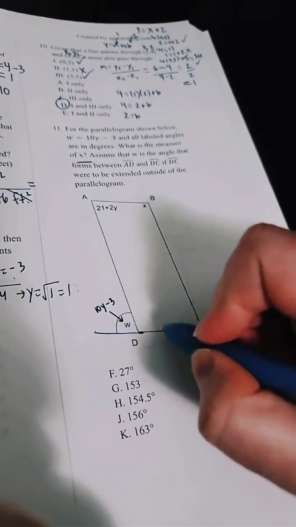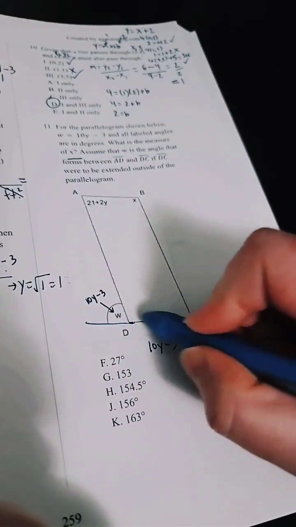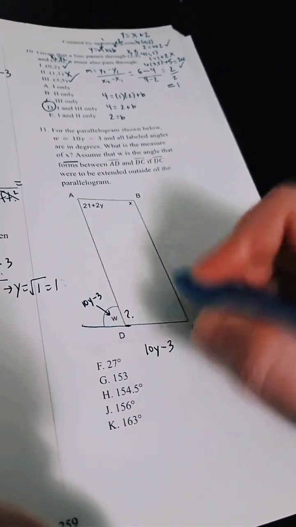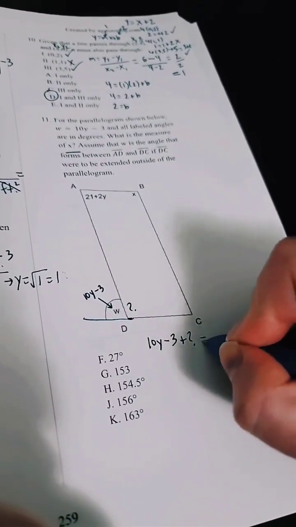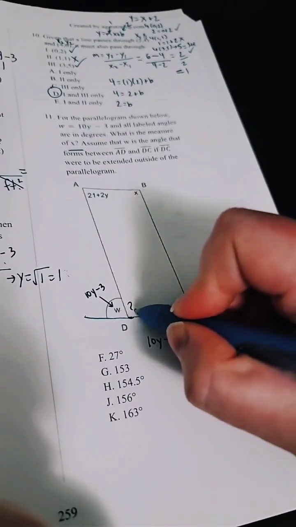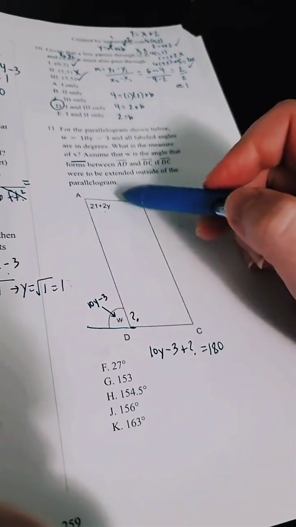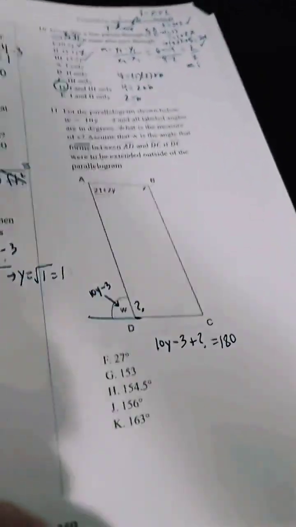So I could say that 10y minus 3 plus whatever goes here, I'll just say that this is a question mark, plus that question mark angle has to add up to 180. So then I could figure out what that question mark angle is, and that plus that has to equal 180 to find y, and then that'll help me solve for what x is.